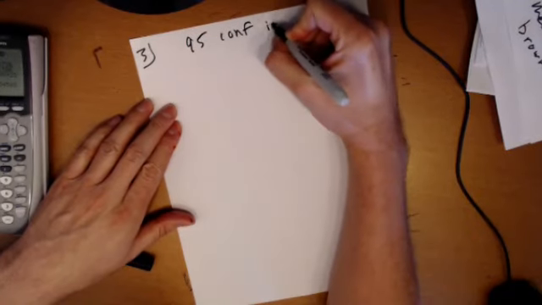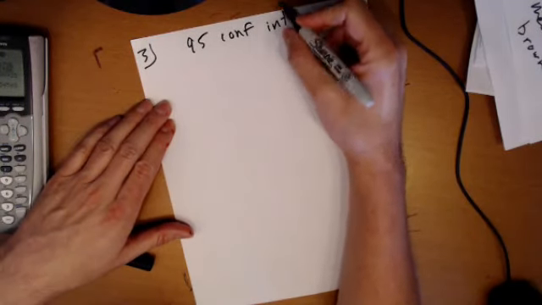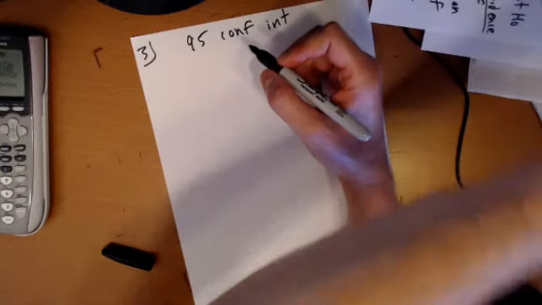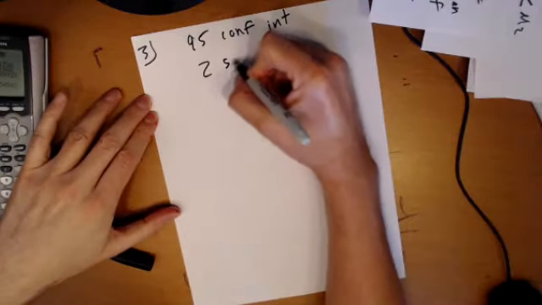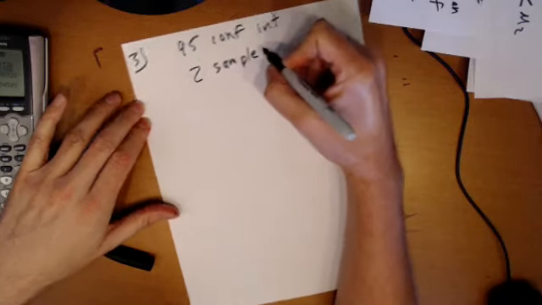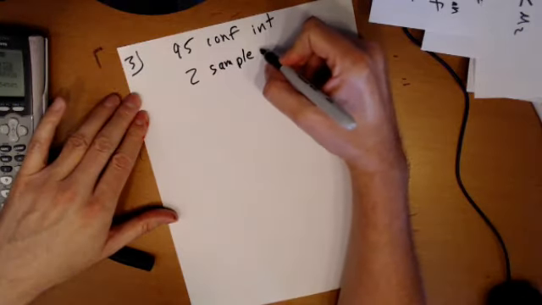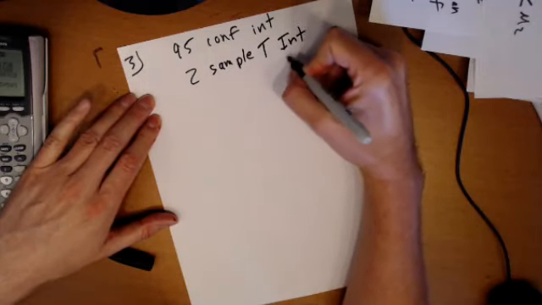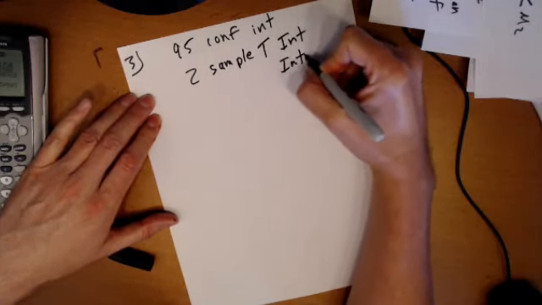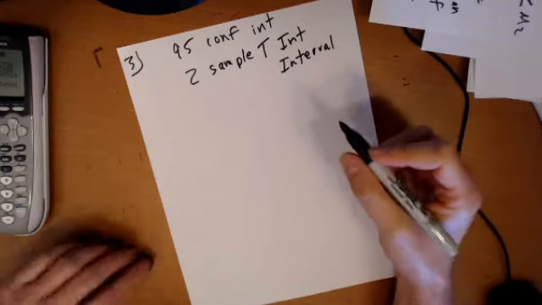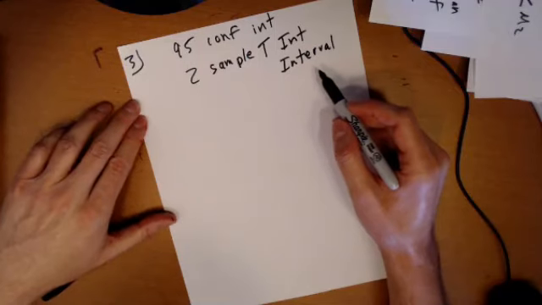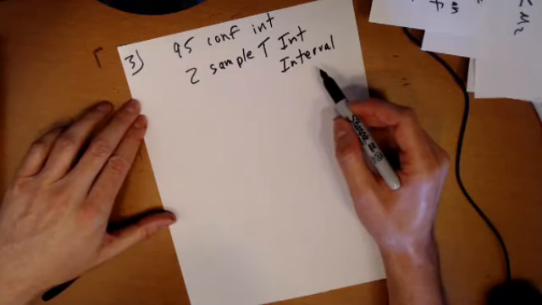95% confidence interval. So we are going to be using the two sample, two groups, two sample, and they're talking about means. So two sample t int. Int for interval. Okay, and then they want us to interpret what that confidence interval means. So let's just make our confidence interval.